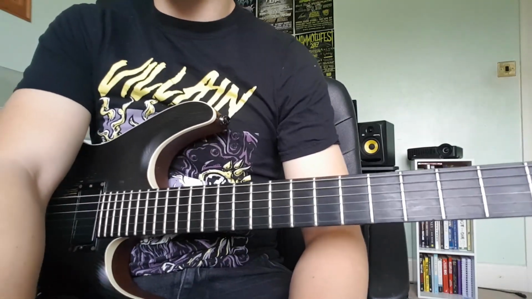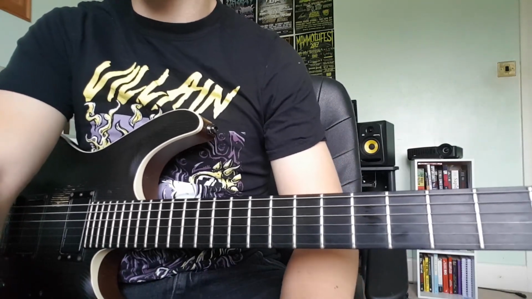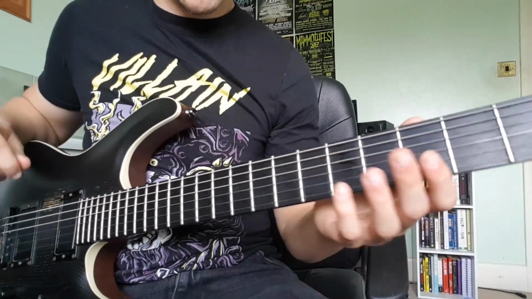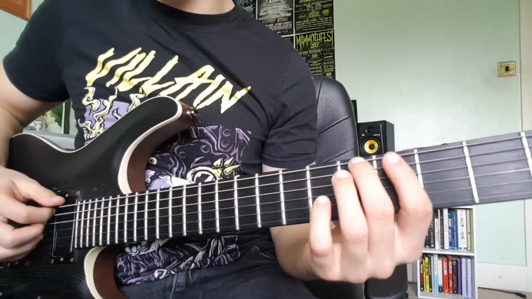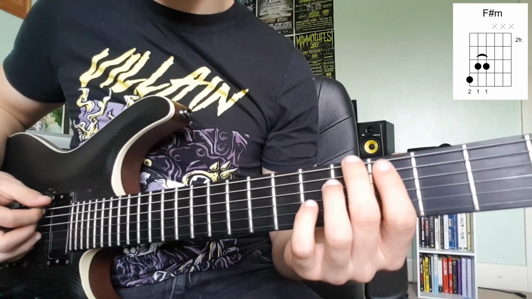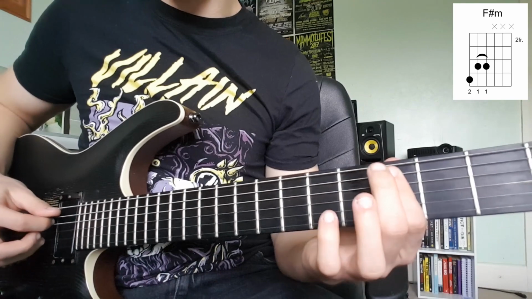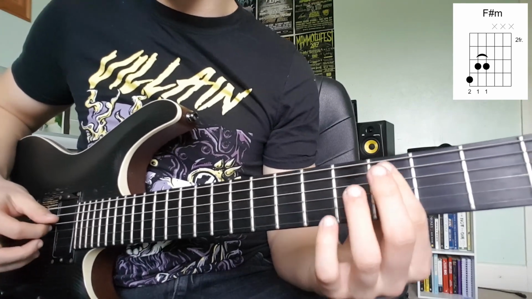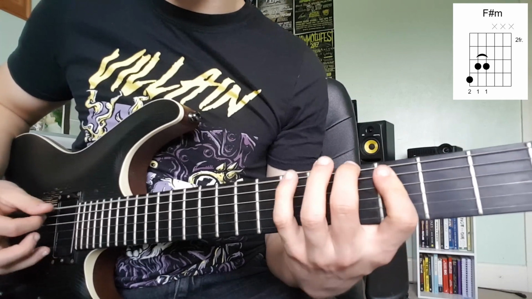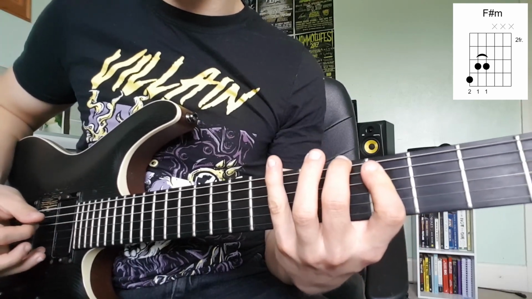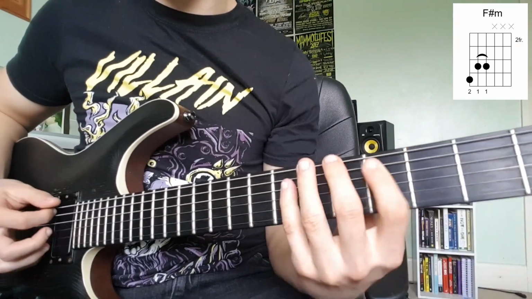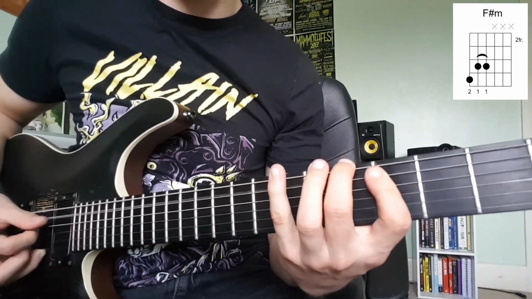Okay, so let's move on to our first inversion. So remember, with our first inversion, our 3rd is in the bass. So let's take a look. For this first one, we're going to place our middle finger on the 5th fret of the E string, and we're going to bar the 4th fret with our index finger on the A and the D strings. Okay, so this highest note here is our root note, and that's an F sharp, so we're playing an F sharp minor triad.